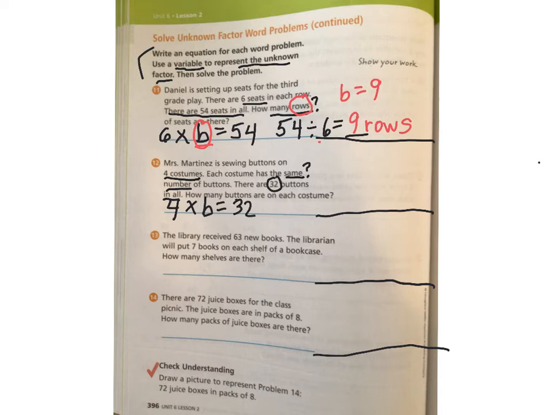Now I'm solving for B. I'm going to figure out what B is. And remember, this is a times problem, so I can change it to a division problem, right? So I can take my 32, because when we divide, our big number goes first. 32 divided by our 4 will give us our answer.